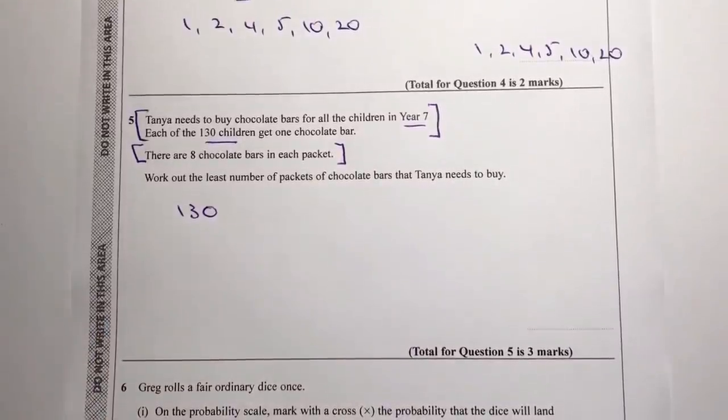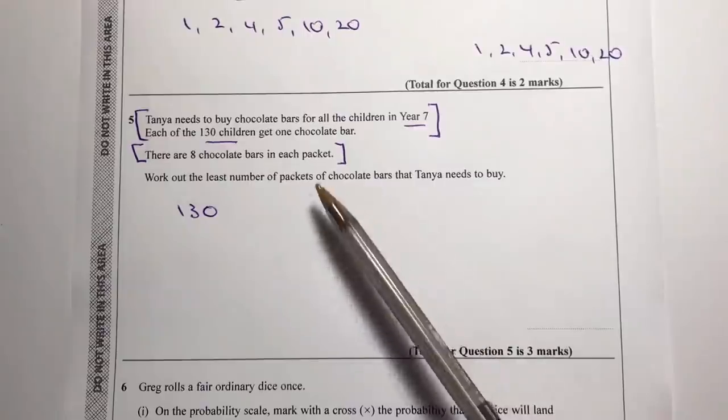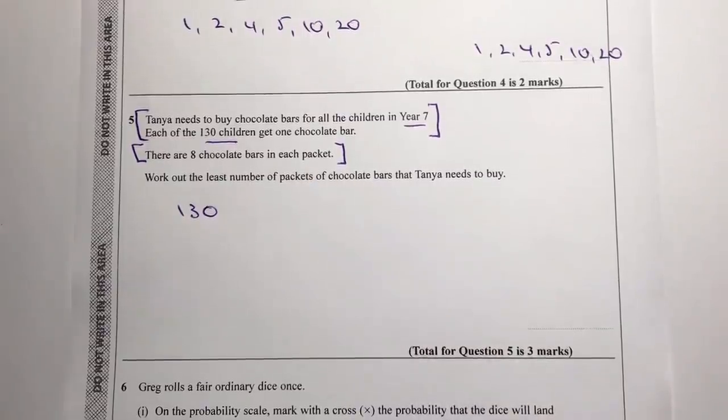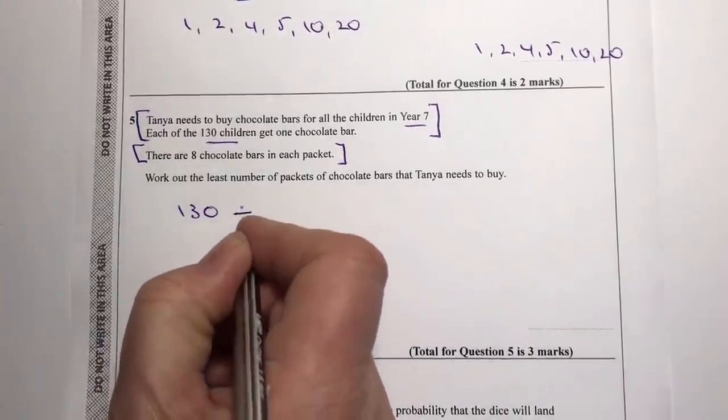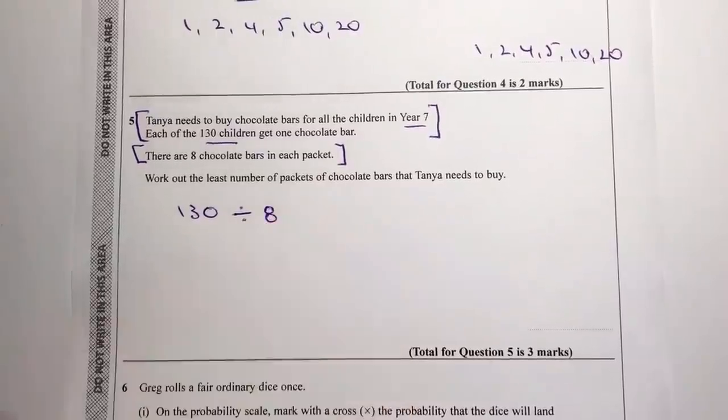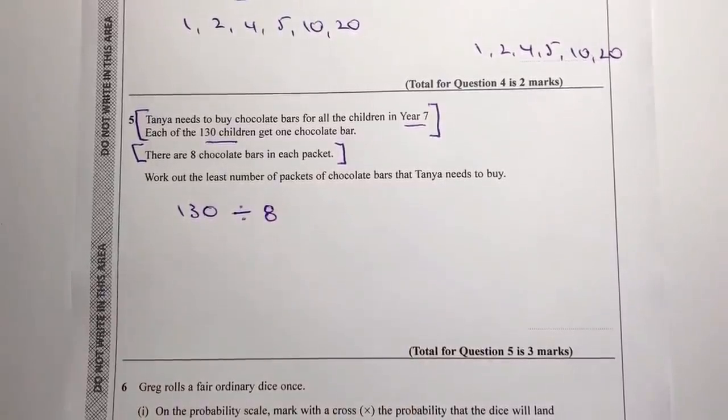Okay, so if there's 8 chocolate bars in 1 packet, we can work out how many packets of chocolate bars that Tanya will need to buy. The way we can do that, we can say that if there's 8 chocolate bars in each packet, if we find out how many packets are required by dividing by 8, that will tell us. Okay, so this really is a short division.